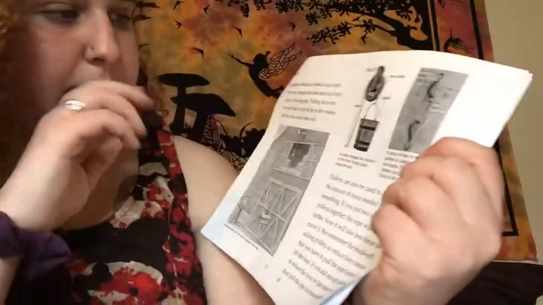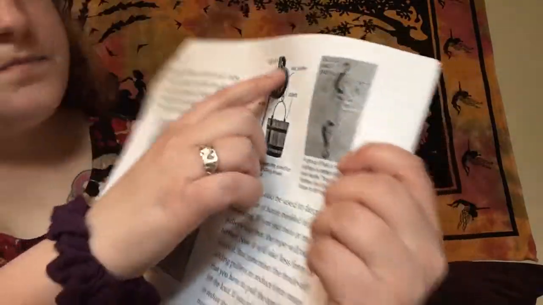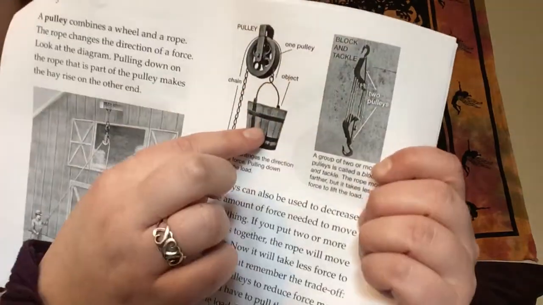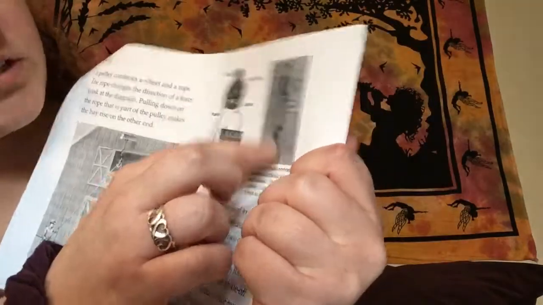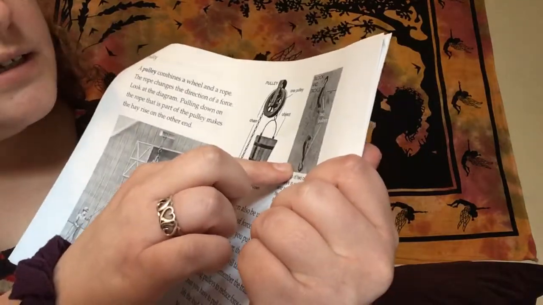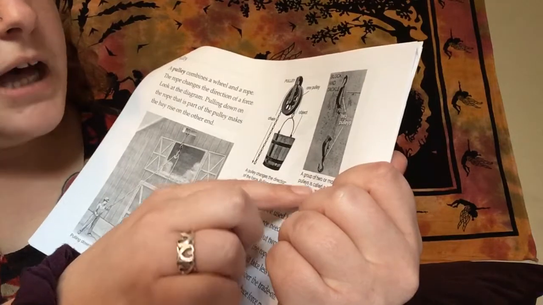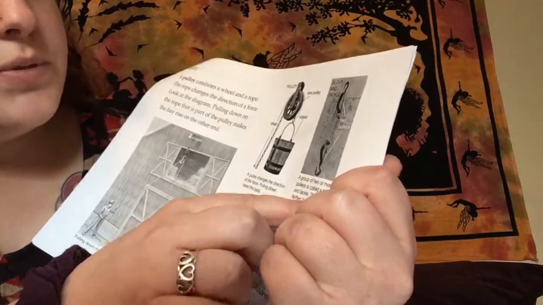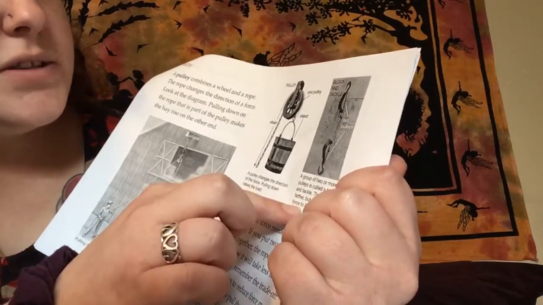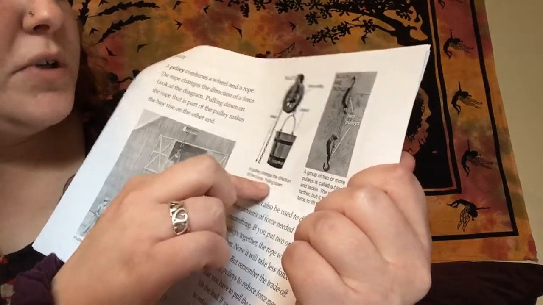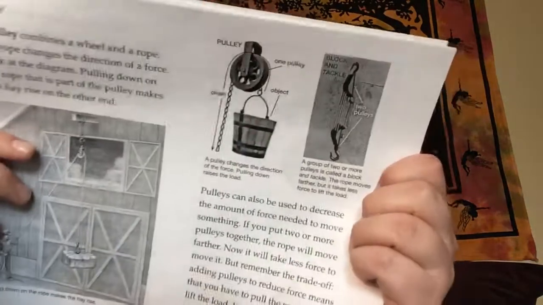And here's an example up here. This is one pulley and the chain and the object. But over here, they have a picture of 2 pulleys. And a group of 2 or more pulleys is called a block and tackle. The rope moves farther, but it takes less force to lift the load. A pulley changes the direction of the force. Pulling down raises the load.